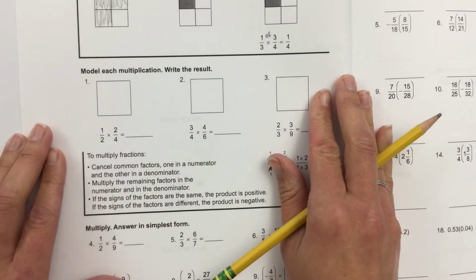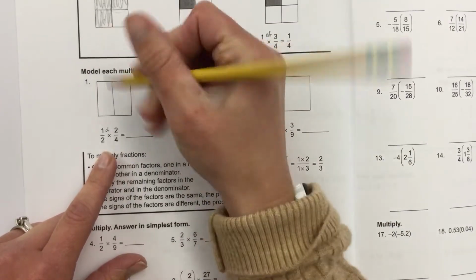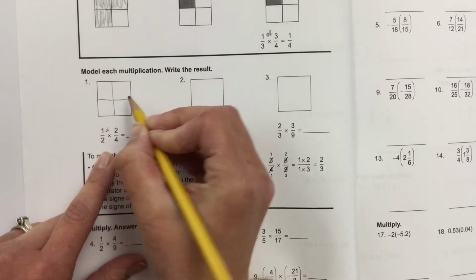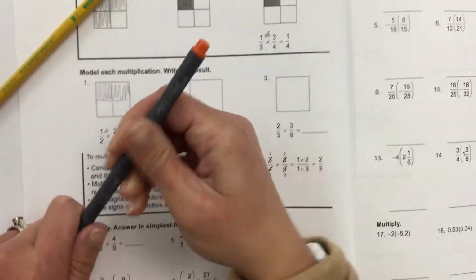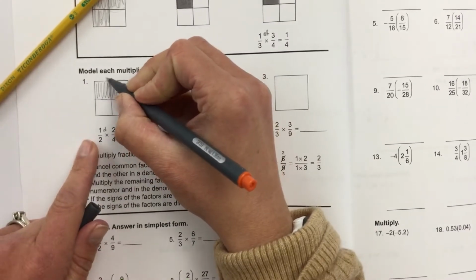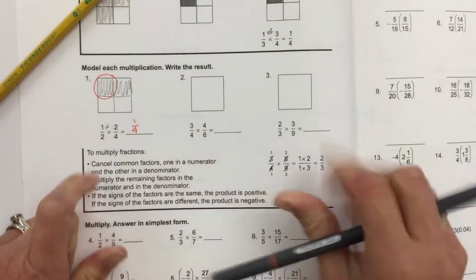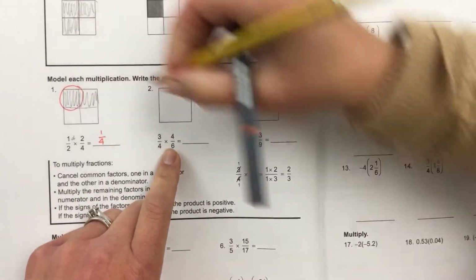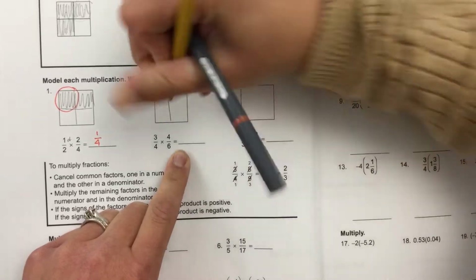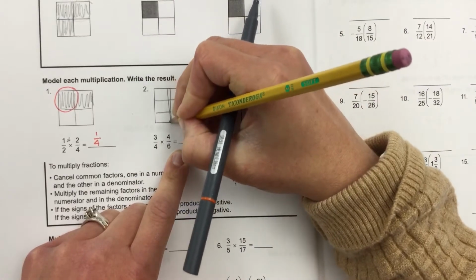So we're going to model a couple of these. The first one, we're going to take 1/2 of 2/4. So let's break this into fourths. If I have 2/4 of it, what is 1/2 of 2/4? Well, half of a half is 1/4. Okay, let's do another one. I'm going to divide this one into 6. So 6 is kind of trickier. First I divide it into halves, and then I divide it into thirds.